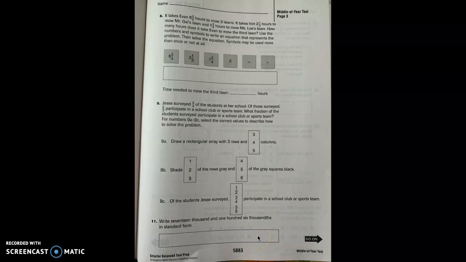So there should be 3 decimal places behind the decimal. Go ahead and do 8 through 11 before you go to the next part of the video. Go ahead and pause it.